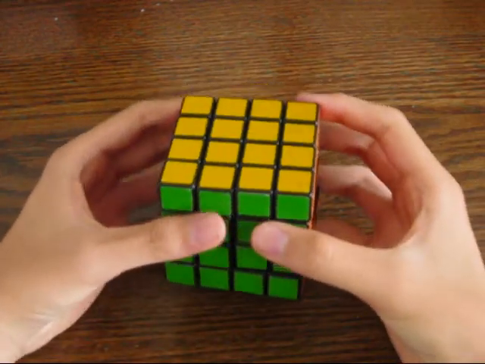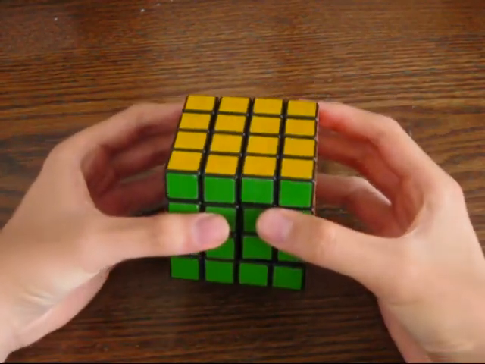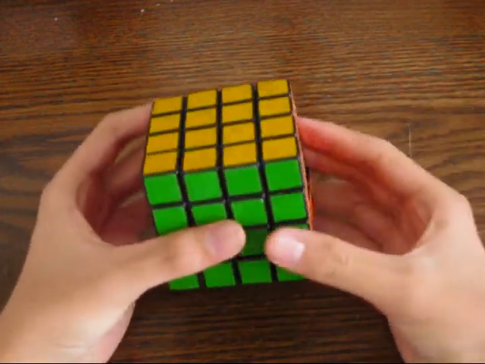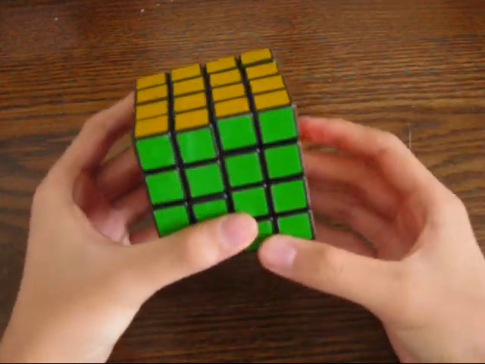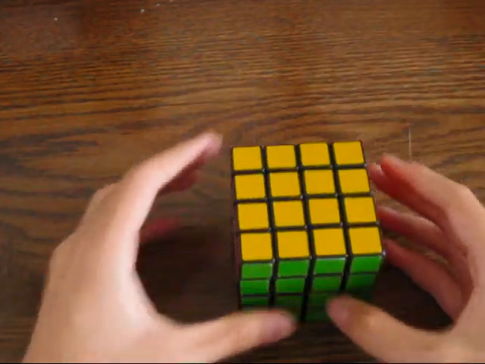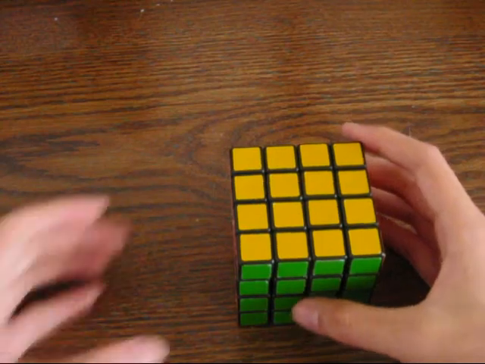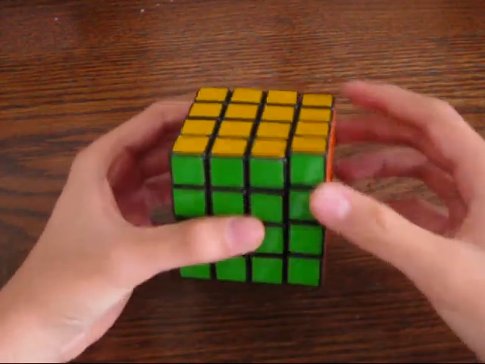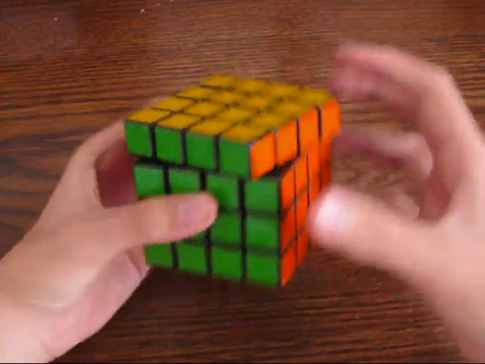Okay, so first we're going to learn the notation. As with the Rubik's 3x3, and I'd like to include a note here: before watching this video, you're going to want to know how to solve a 3x3, preferably using the Friedrich method. And as with 3x3, this is R, U, so on and so forth.